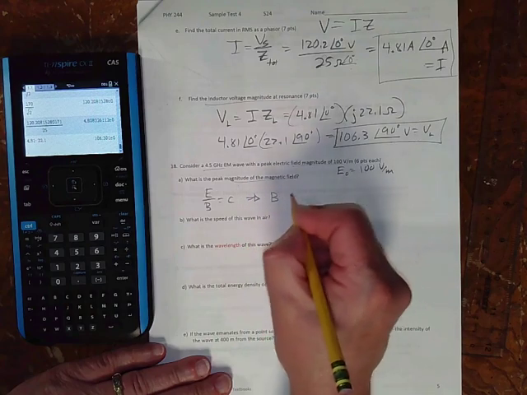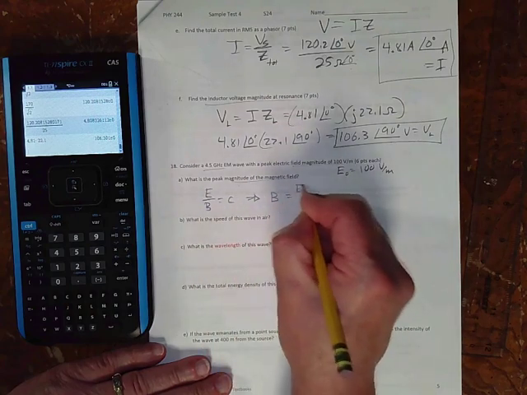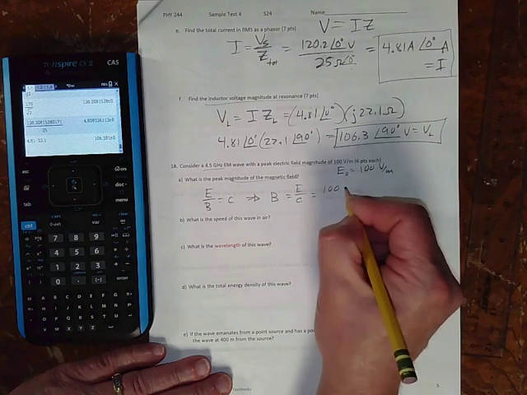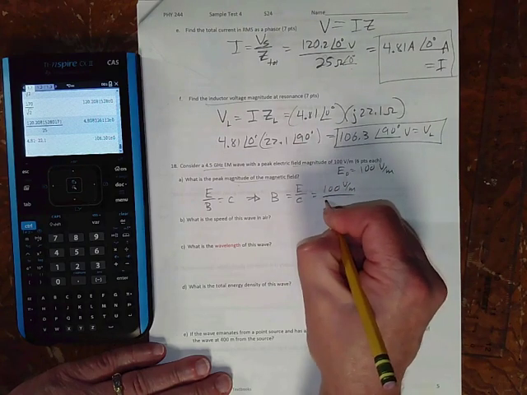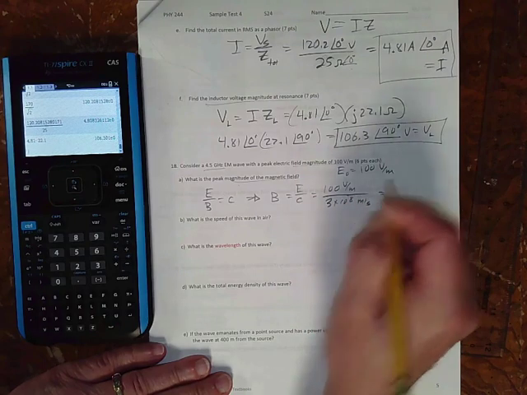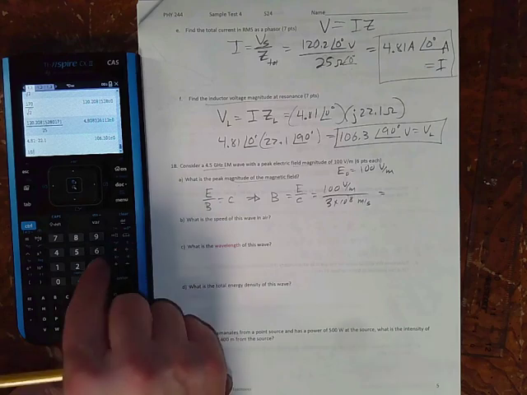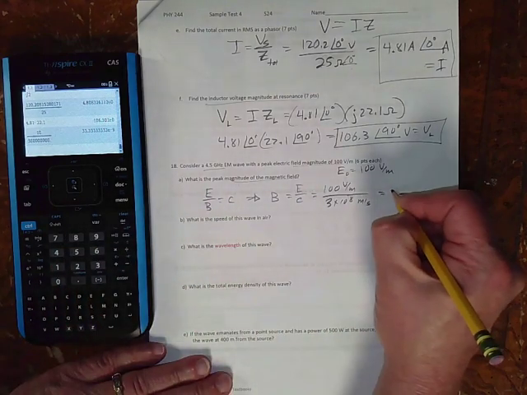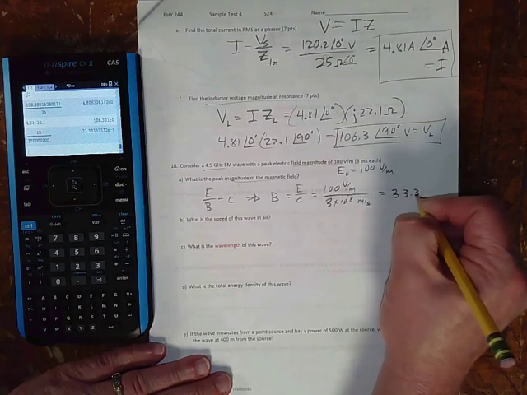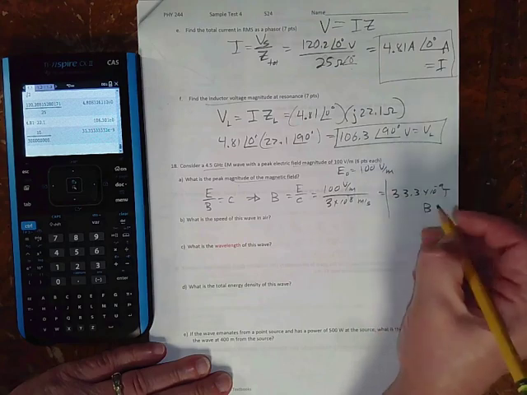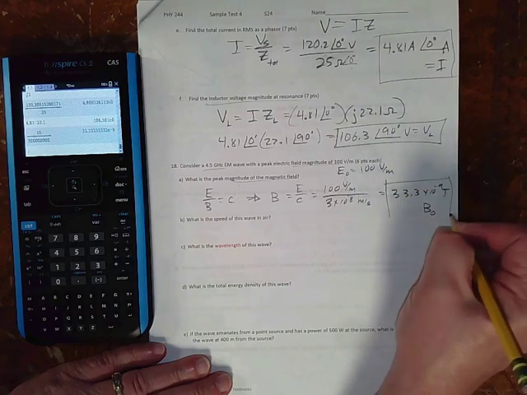So B is E over C. So it's 100 volts per meter over 3 times 10 to the 8th meters per second. 3 times 10 to the negative 9 Tesla would be our B naught, the peak B.